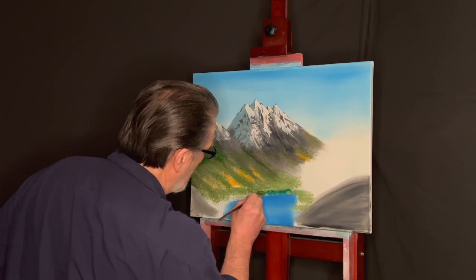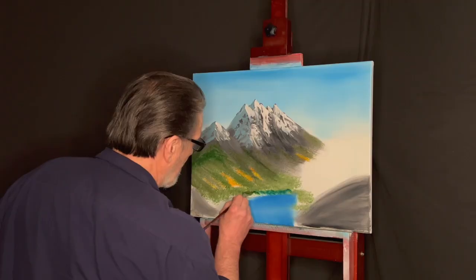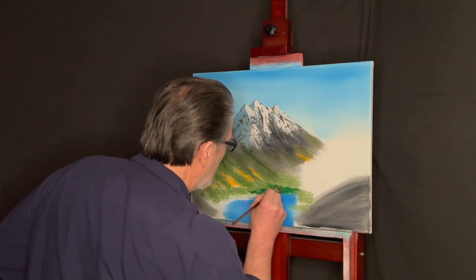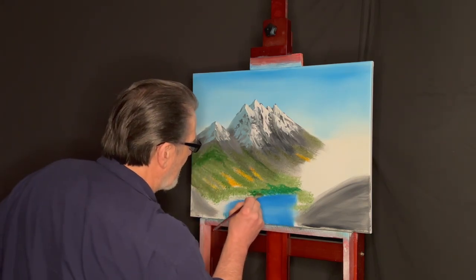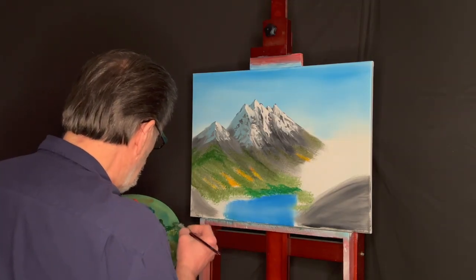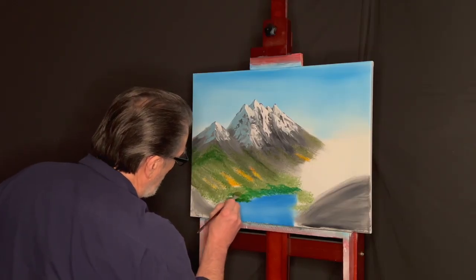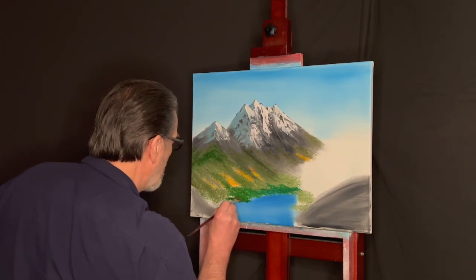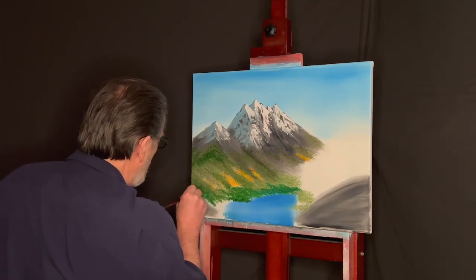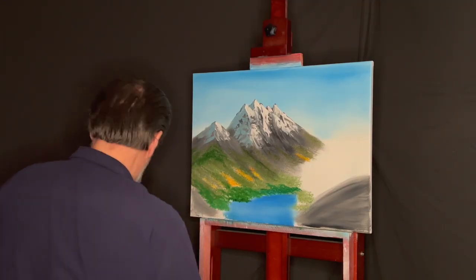Let's see, yeah, this green right here is what I want. Sorry if I'm getting in your way here. Kind of make it look like there's a valley down there. Okay.